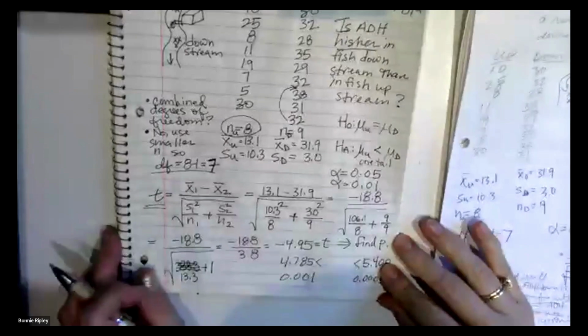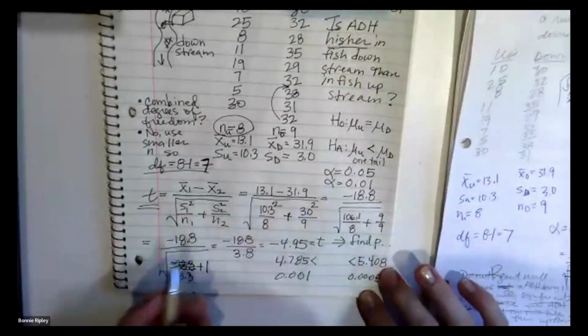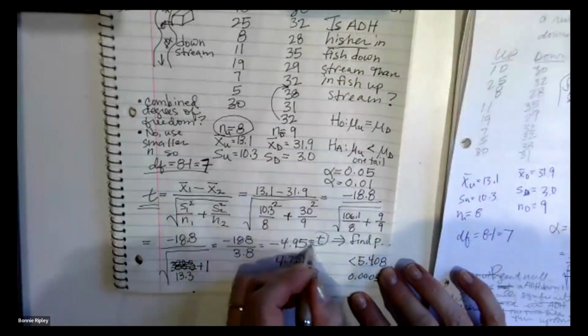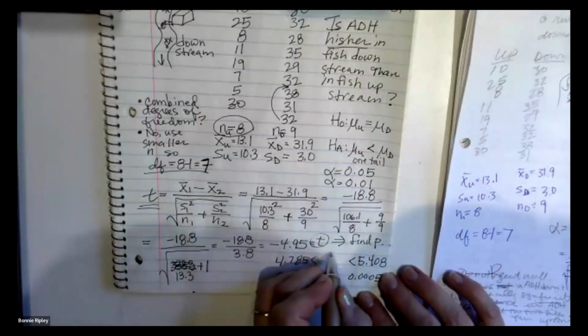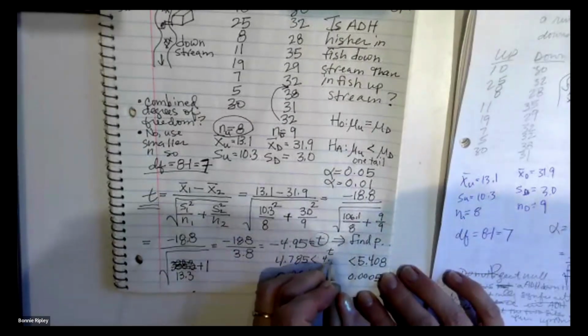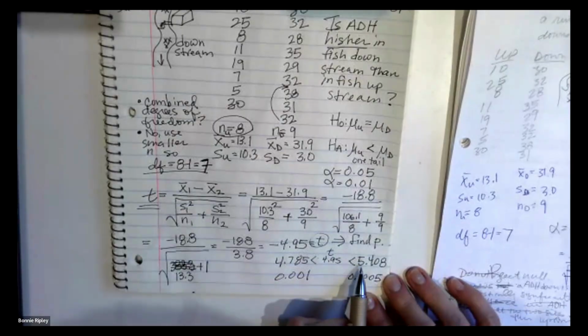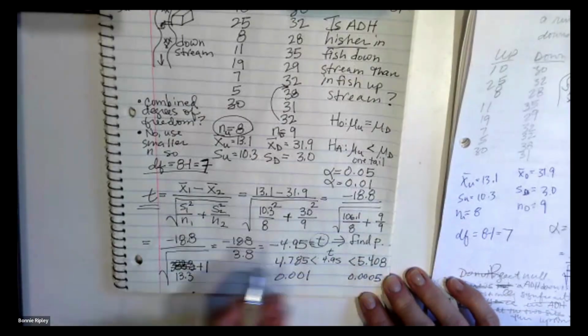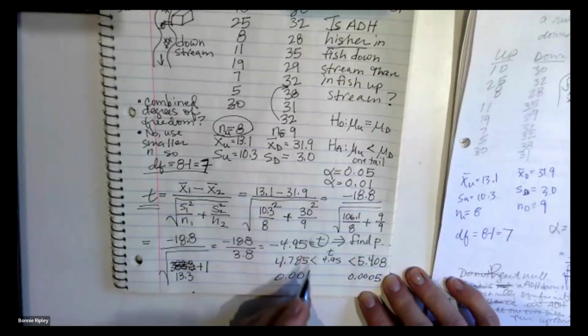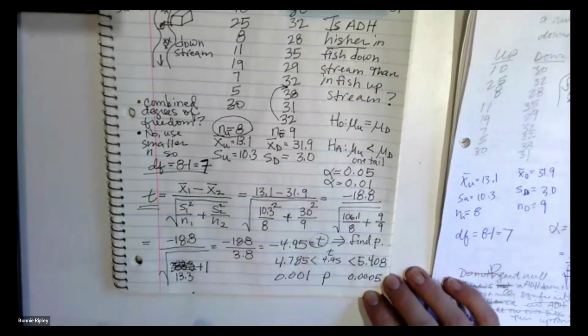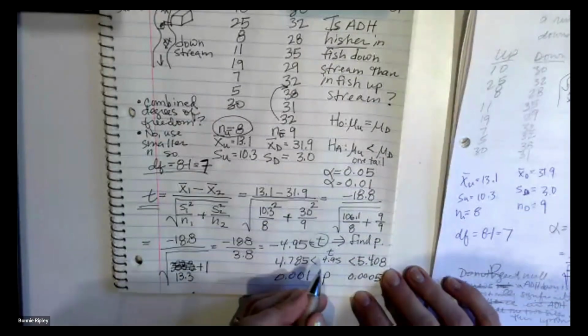I'm going to come back to the scratch paper. Okay, so our value of t, these are t's, 4.95 is in between 4.785 and 5.408. All right, so we're going to convert that to a value of p, an area under the curve in the tail.